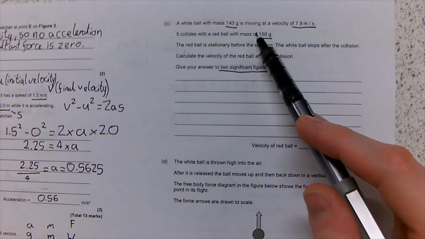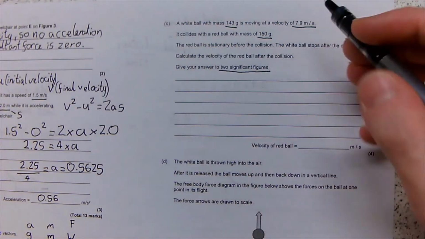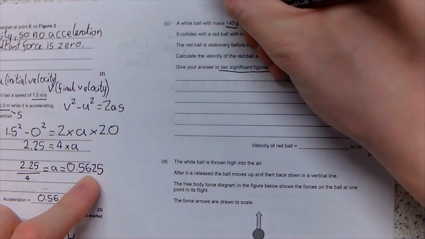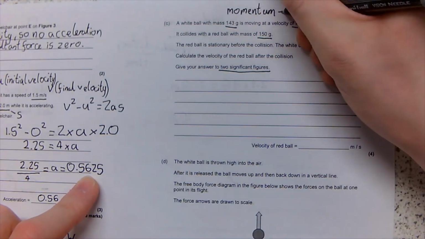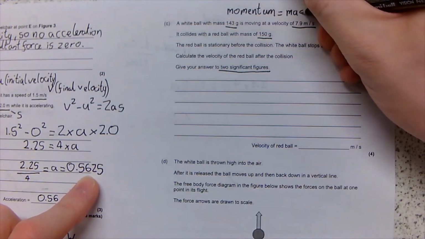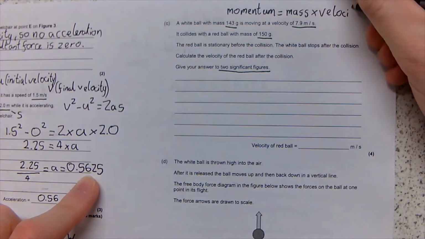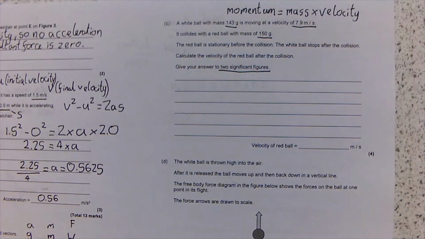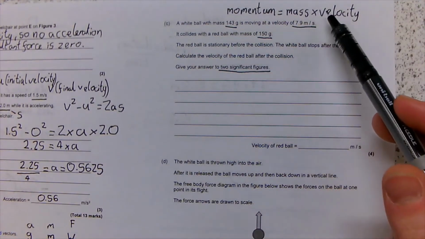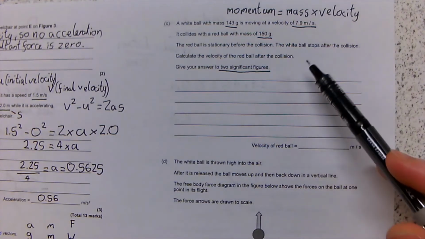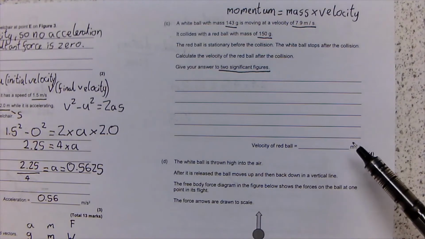I'm not including the red ball in my momentum at the start because it's stationary, and my equation for momentum is that momentum is equal to the mass of the object multiplied by its velocity. So if it's not moving, the object doesn't have any momentum. The red ball is stationary to begin with, so has no momentum. The white ball is stationary afterwards, so has no momentum either.